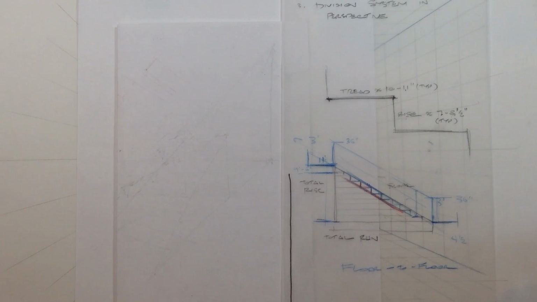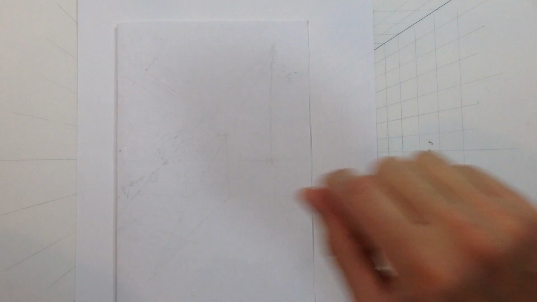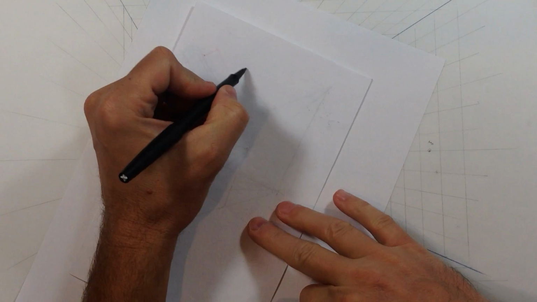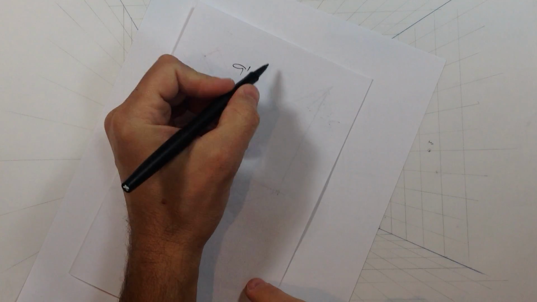So we're going 9 feet now. I'm going to switch to a Sharpie so you can see it. Let me get a calculator. We have a 9-foot rise that we're going to go, a total rise. And let me get my calculator. I should have had this prepared. Sorry about that. Okay, so 9 feet.